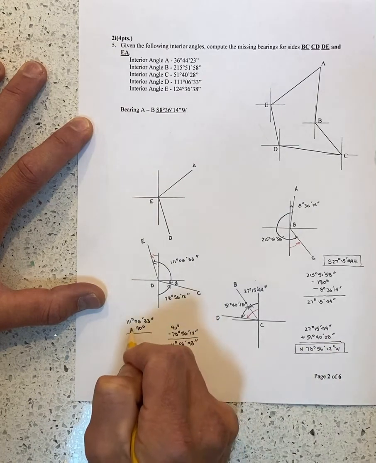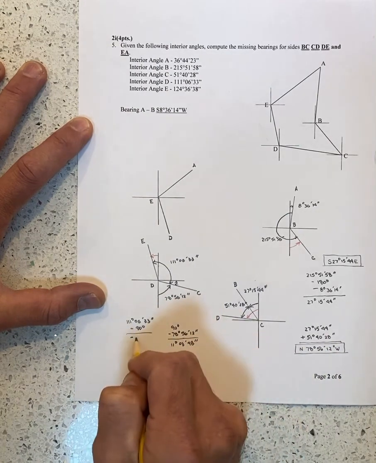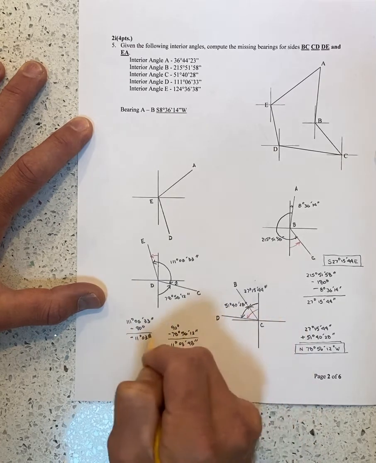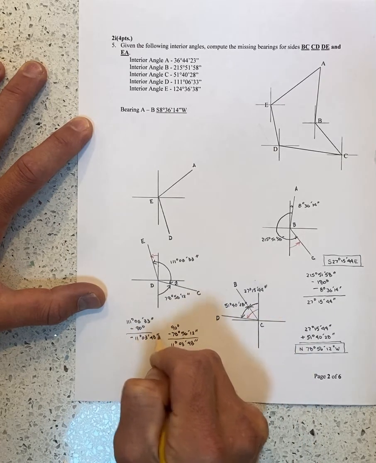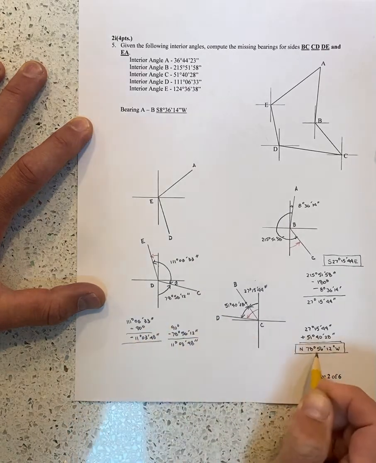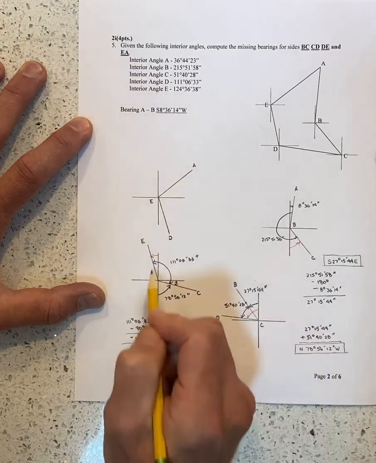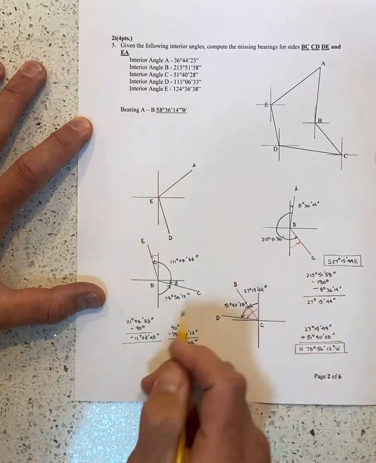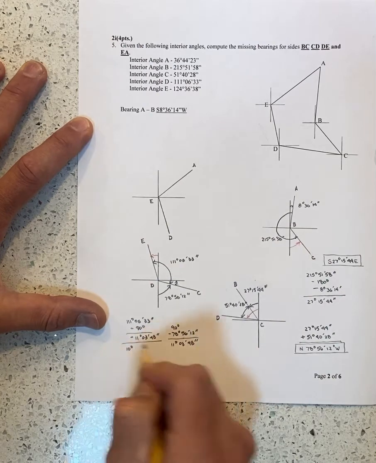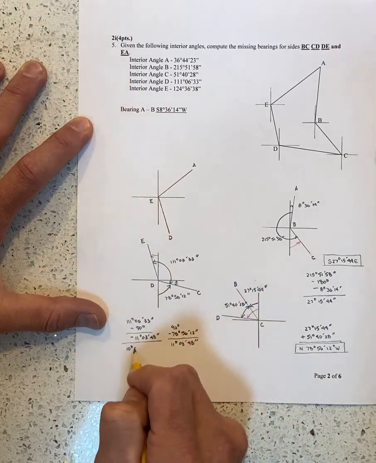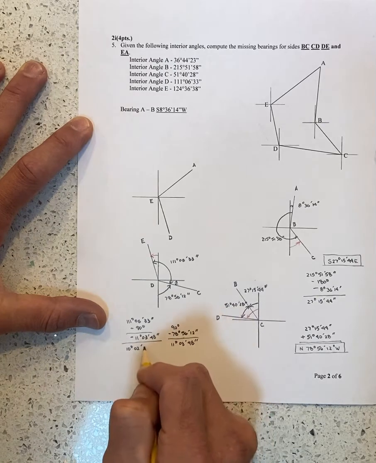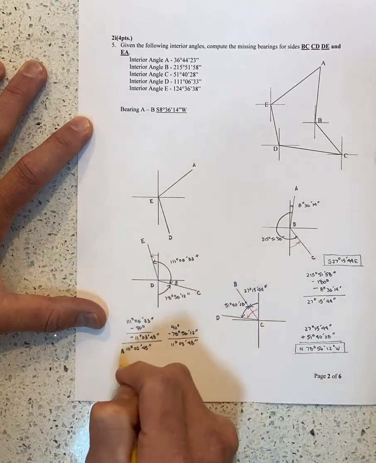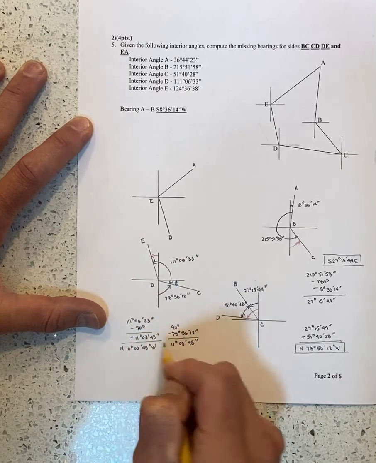So I'm going to subtract that from up here, from that value. And that will give us our remainder in the angle that we're actually looking for. And that turns out to be 10 degrees, 2 minutes, 45 seconds. And we are in the northwest quadrant.